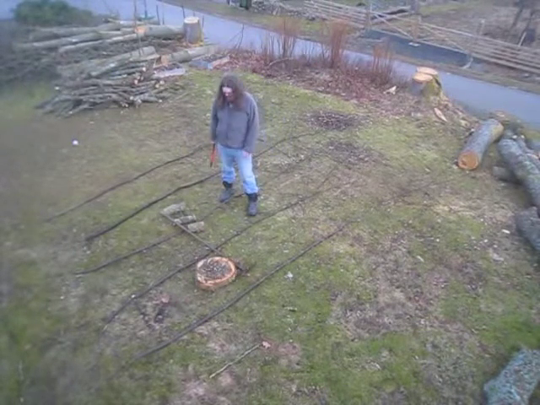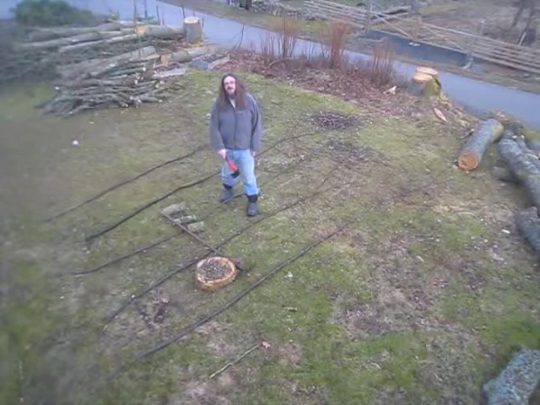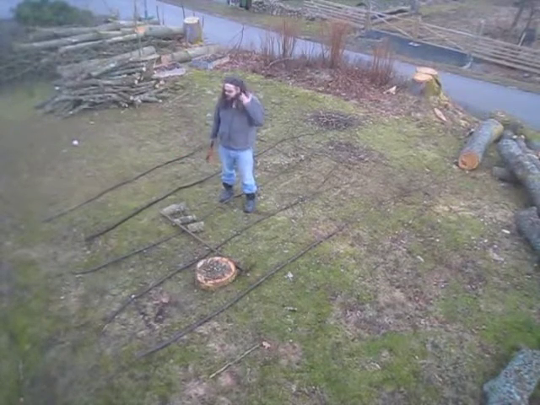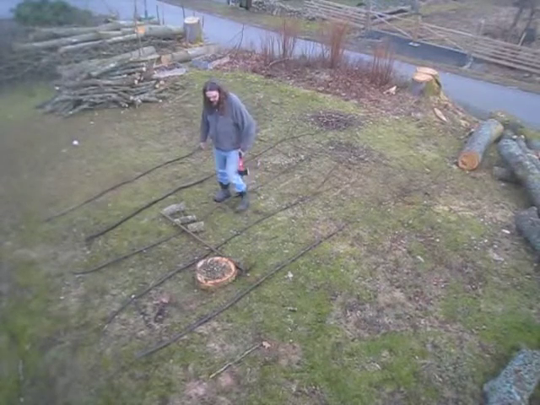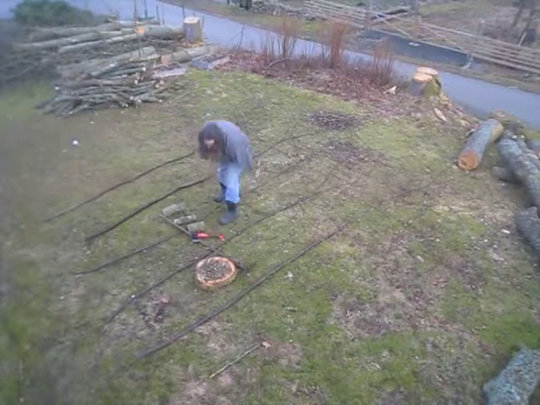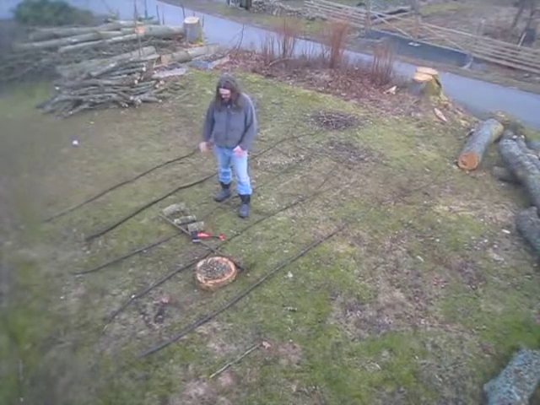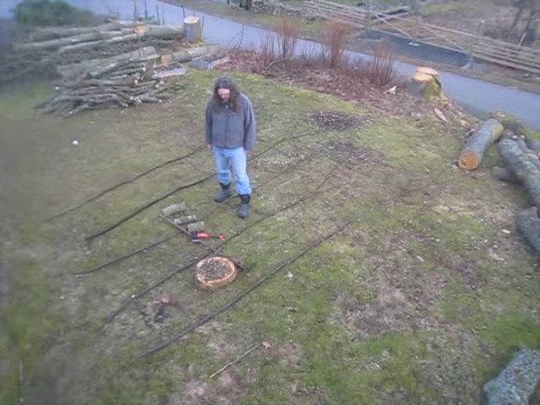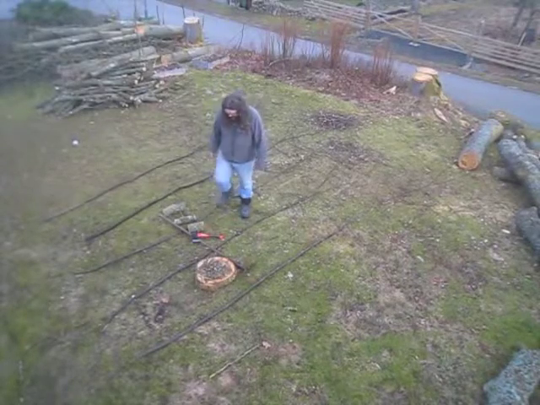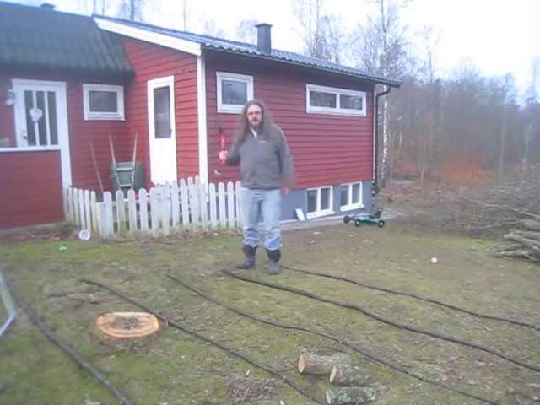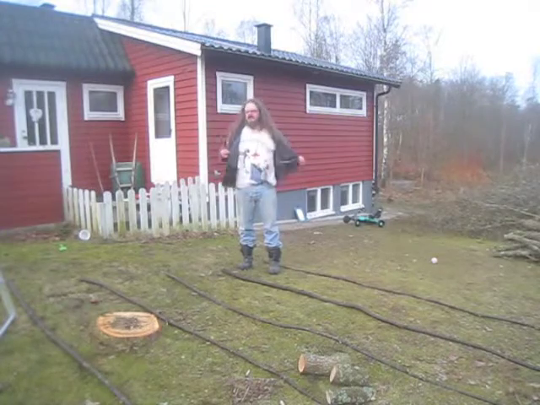Three flags is a 32nd note. Four flags, and that is a 64th note. Phew, that was hard work.